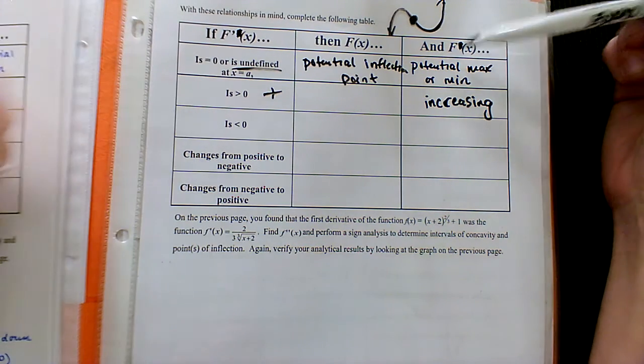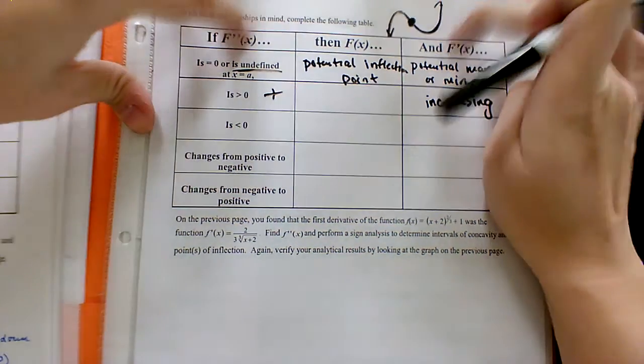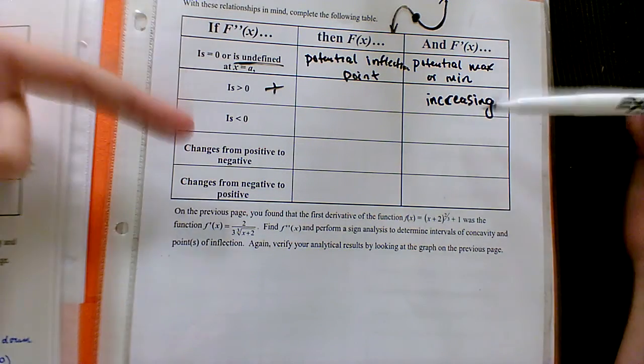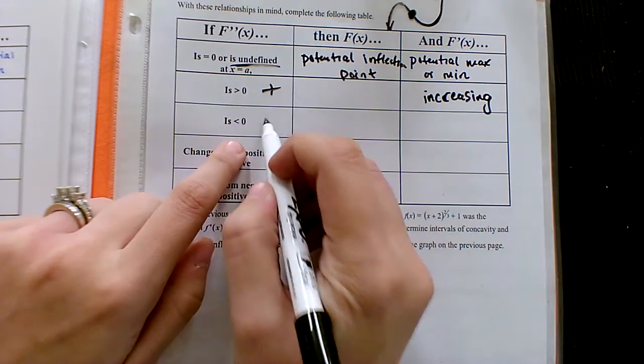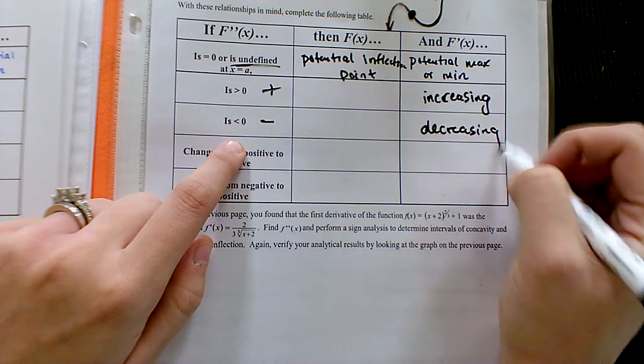First derivative positive means original function is increasing. Okay, so if I throw in a prime mark, it means the same thing, but for those two new functions, if that helps. All right, negative would mean that the derivative is decreasing.